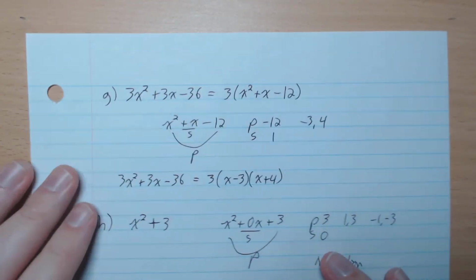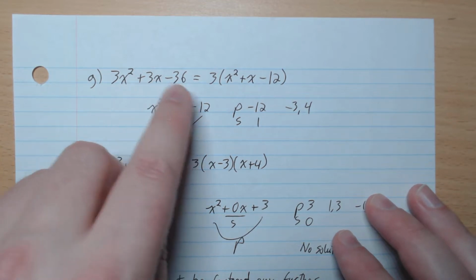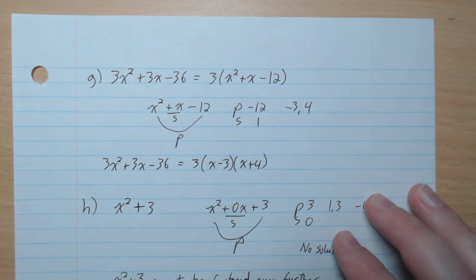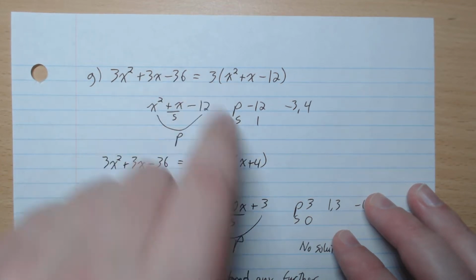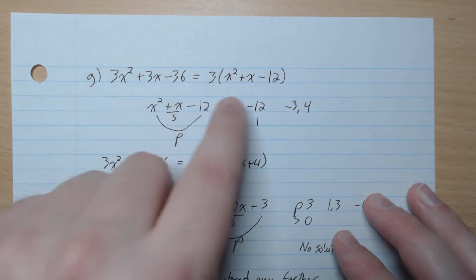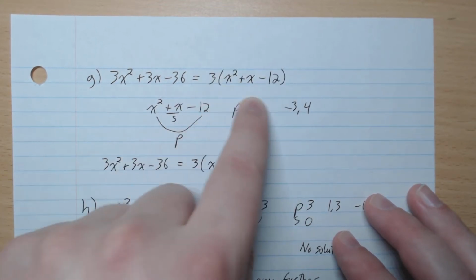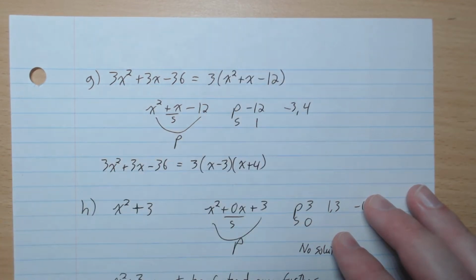Okay, more examples, lots of examples. G. So we got 3x squared plus 3x minus 36. So we saw in our common factor video, we got 3 in common. So we're going to factor that out. What's left is x squared plus x minus 12. And so now we're going to factor this polynomial right here, x squared plus x minus 12. We're going to factor that out right now.